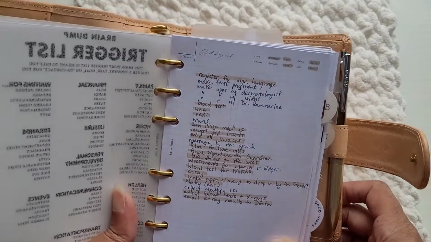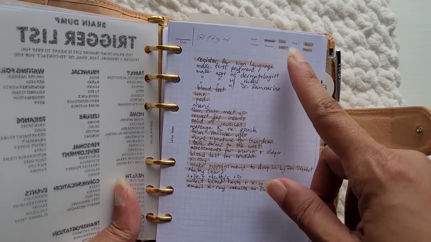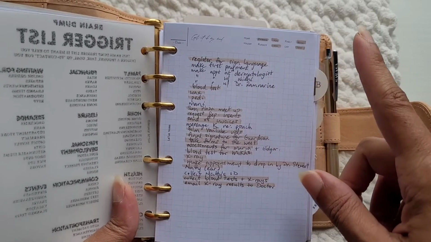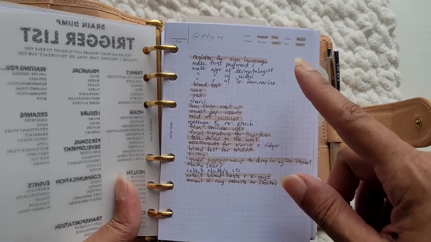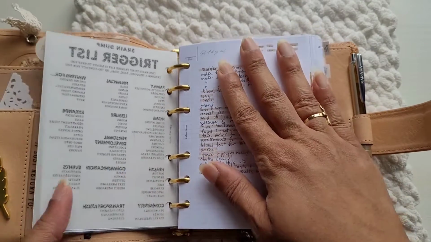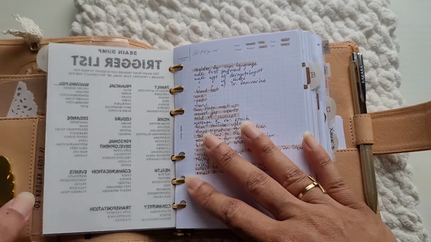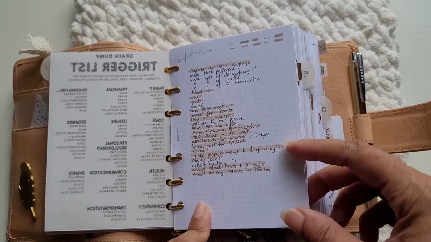So this one has a spot for the date. Right at the top, you have different categories: home, personal, kids, family, social, holiday, planner, idea, list, and miscellaneous. So I just made a list and I highlight as I do whatever is on the list.